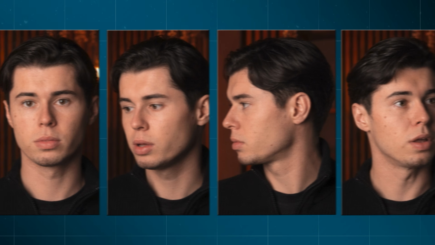And this part is extremely important because once the model understands the face from multiple directions, it has way less room to guess. It can see the shape of my head, the proportions of my face, and the small details that make the character look like me.